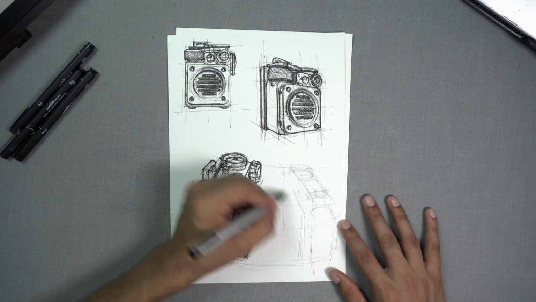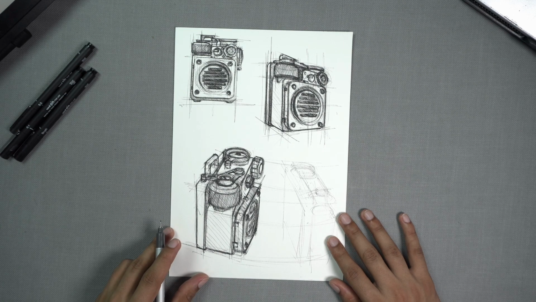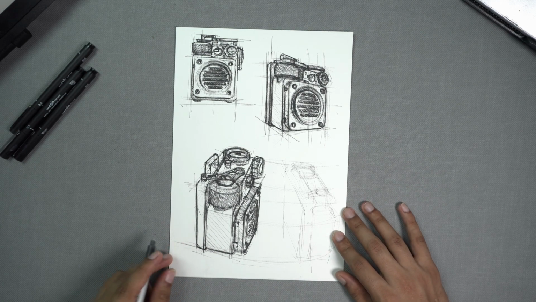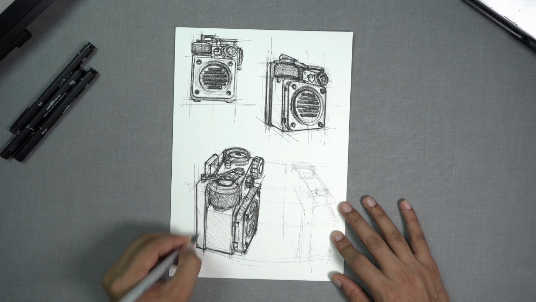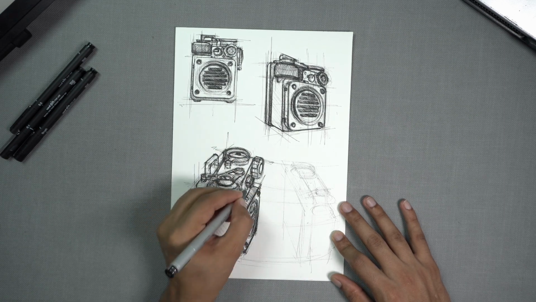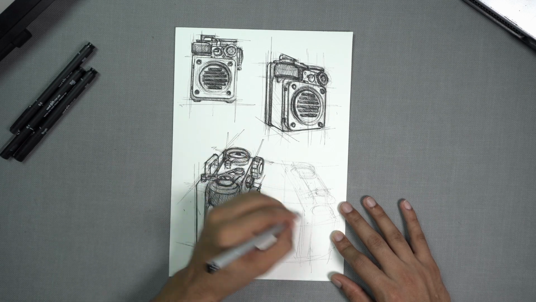Let's dive into another perspective where I could see the back of the design body in a stronger way. So let's draw some construction lines again, so that it is easy to understand how I came up with this.